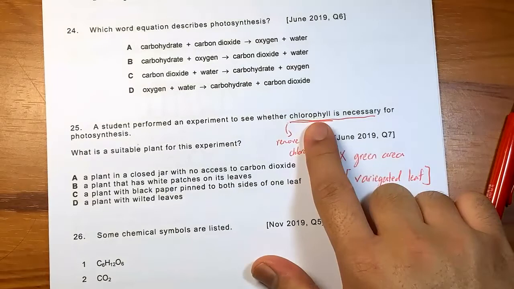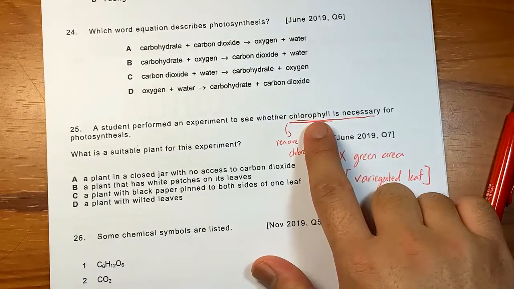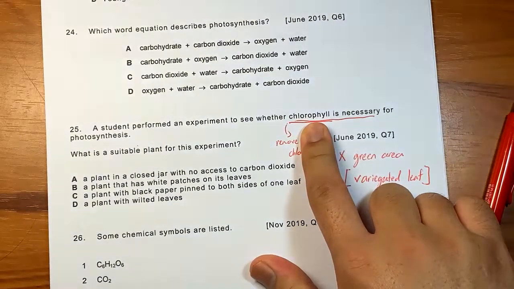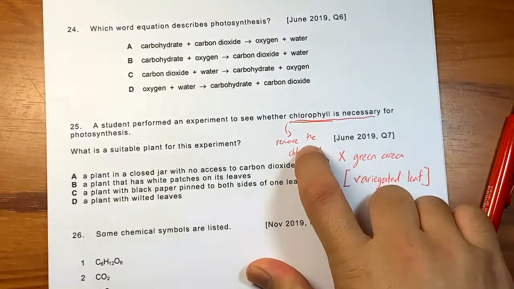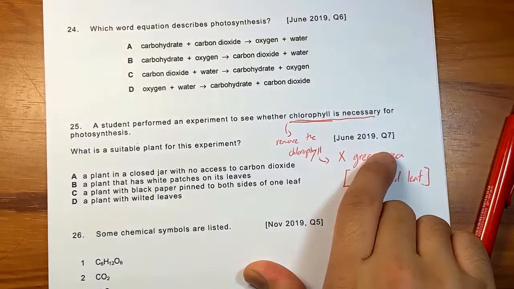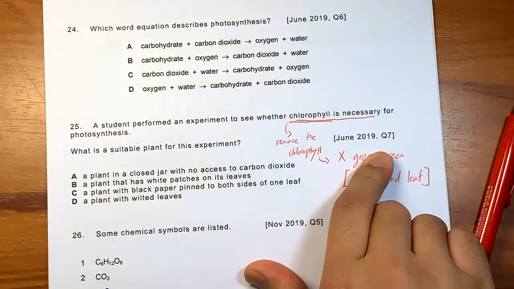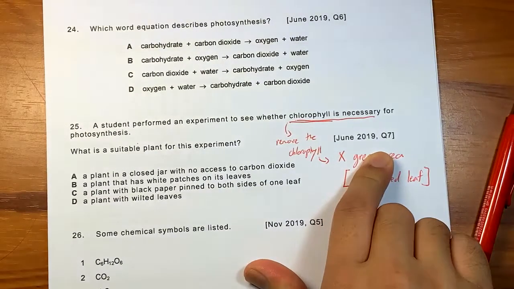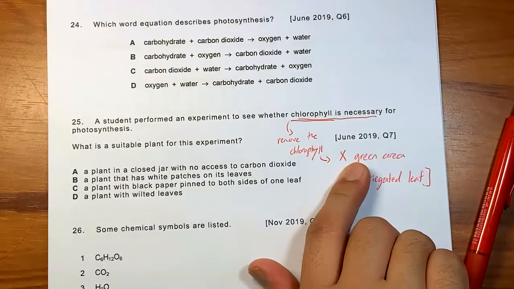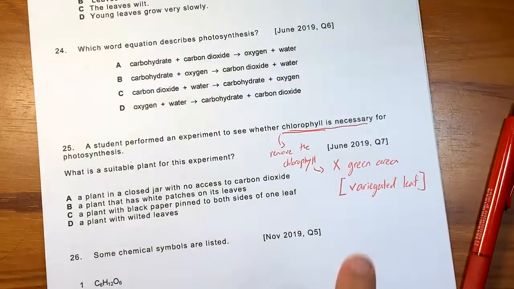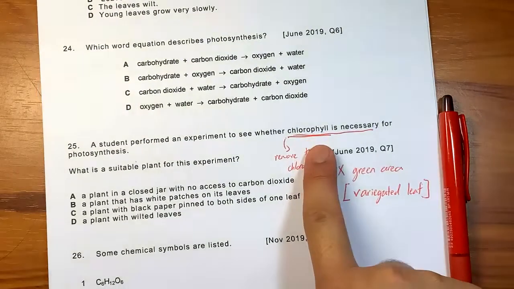Simply because if you use a variegated leaf, there would be no chlorophyll in the part that has no green area. It has white area and green area. So from there, you can use that leaf to see whether chlorophyll is necessary.